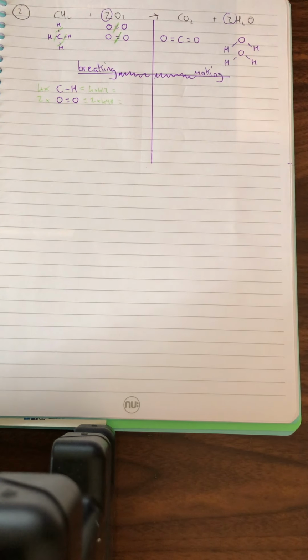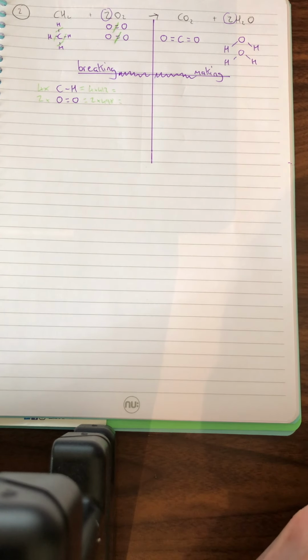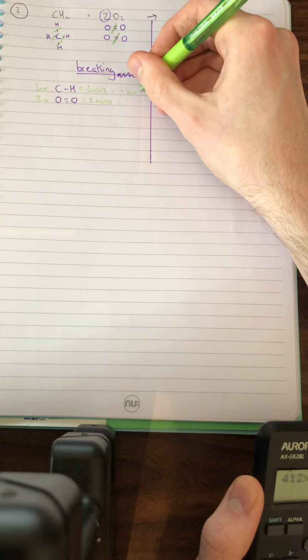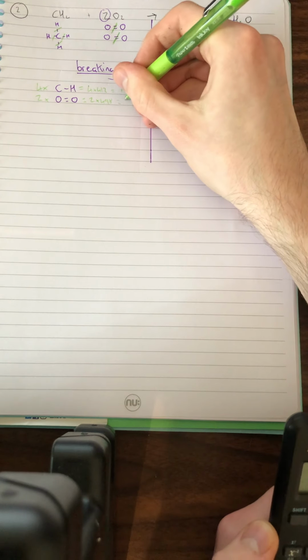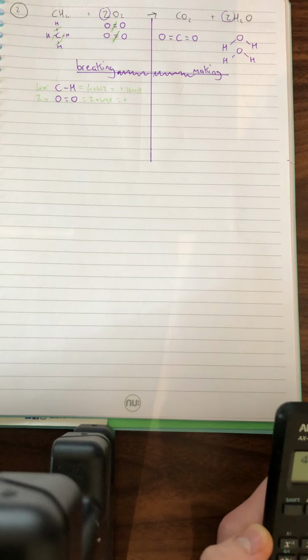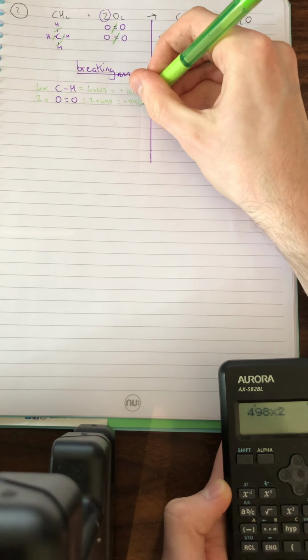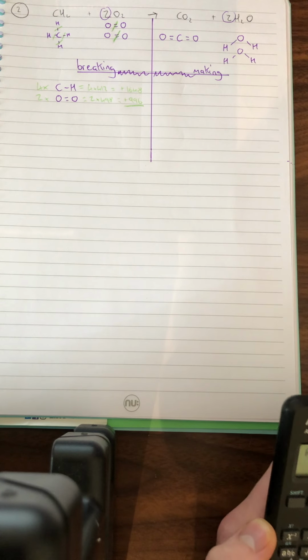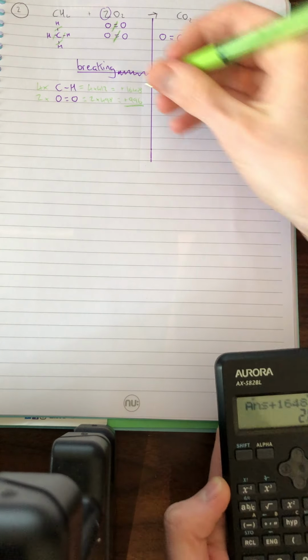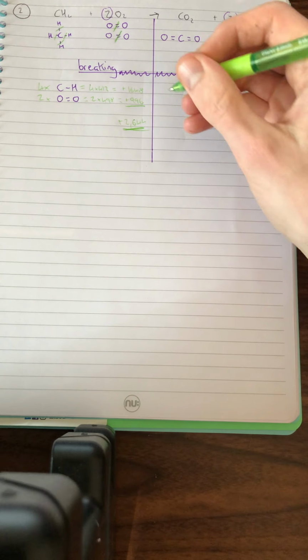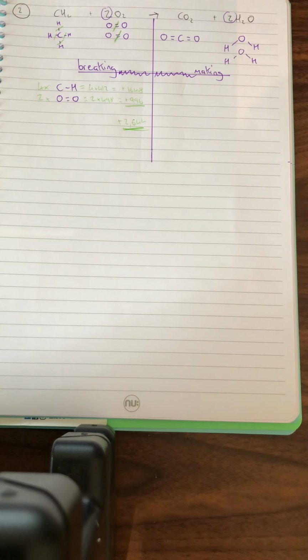And again, I'm just going to pop this in the calculator to make sure we're not messing up. It's going to be positive, because we're breaking it: 1648, and the other one is going to be positive 996. What we need to do is add these 2 together. So 1648 add 996, and we're getting positive 2644. And again, that's kilojoules per mole, obviously.